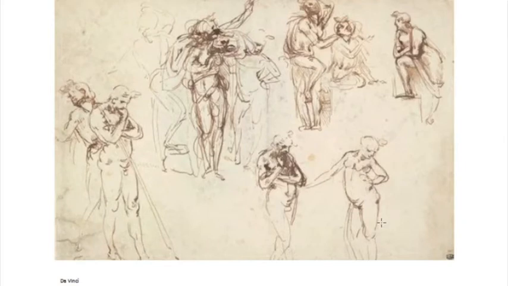More Da Vinci, some figure gestures, and notice that they also follow linear perspective. Although he hasn't drawn those orthogonal lines in, the figures are still following that in terms of how they're situated in space, the gestural understanding, the foreshortening of the figures to depict the fact that they are volumetric and in space.